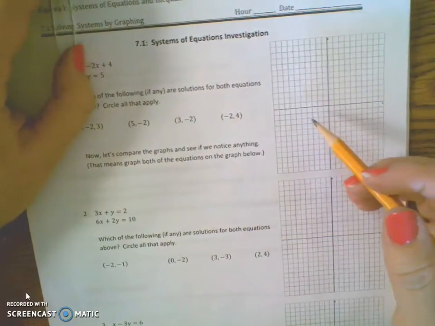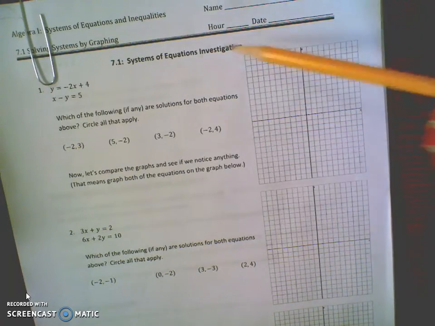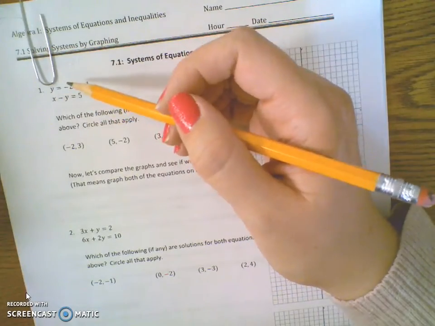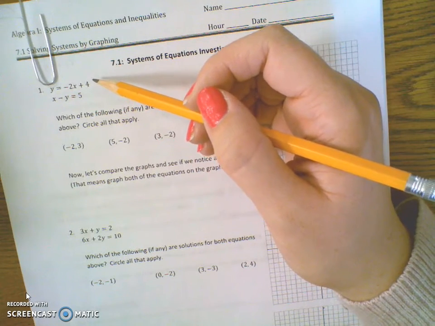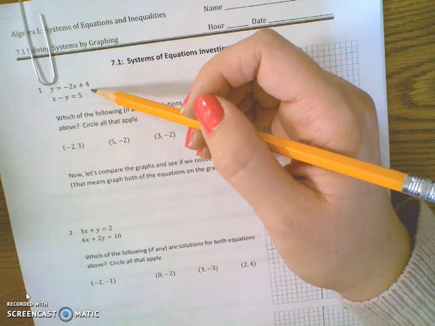Okay, welcome to our 7.1 mini lesson in case you forgot how to graph systems of equations. So graphing systems of equations, we're just going to graph each equation in y equals mx plus b format and then see where they meet.